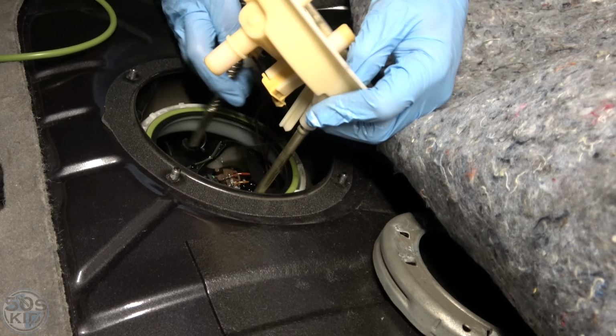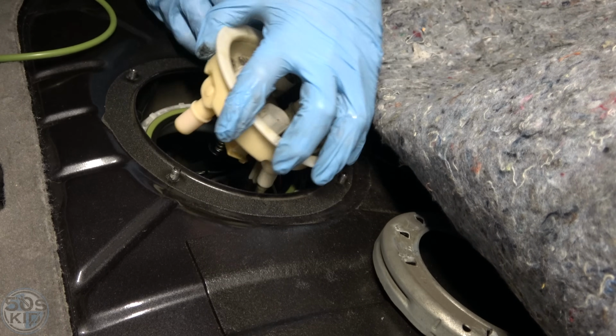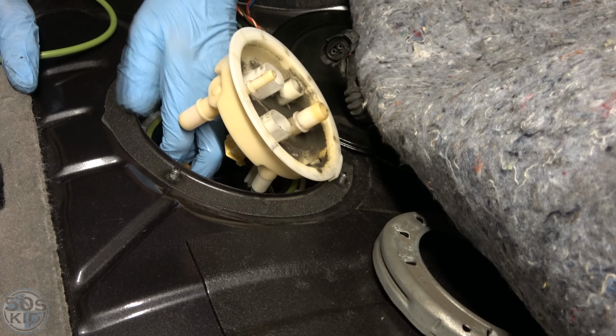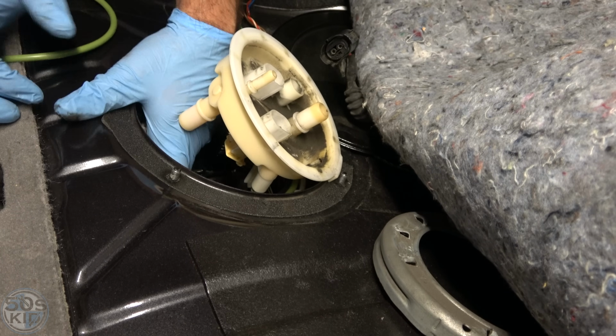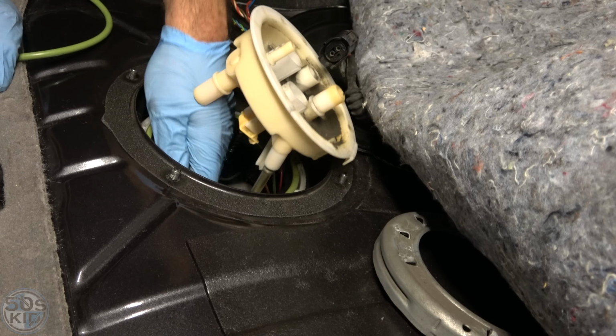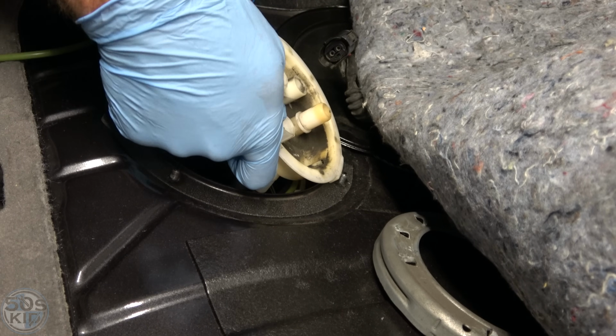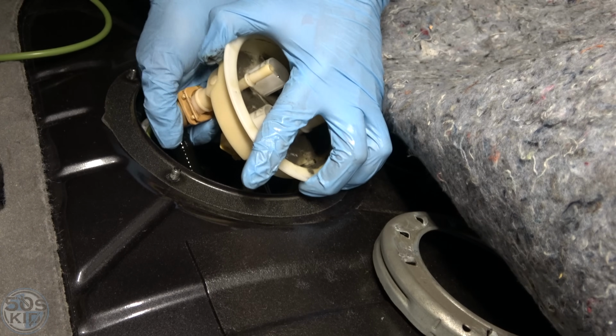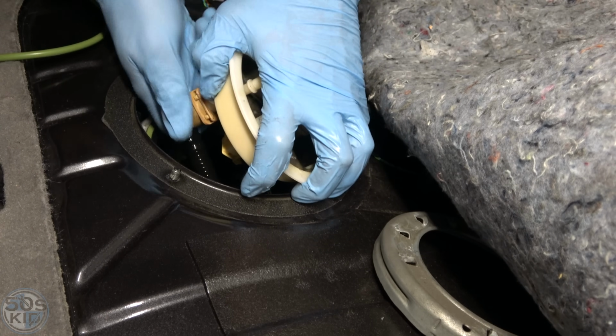I'm gonna get this back where it's supposed to be. Now remember, there's another little line that connects up to this right here, and it's down in here, right there.